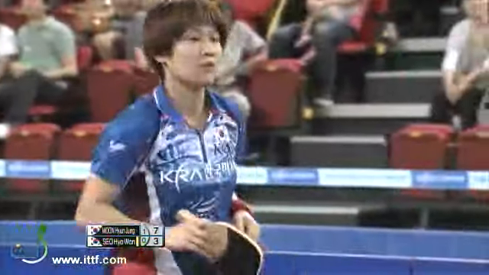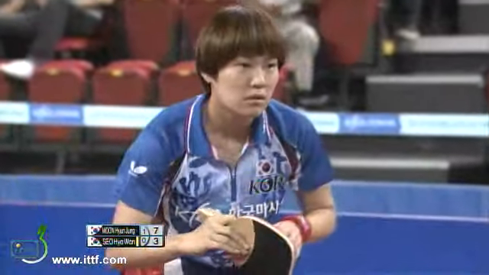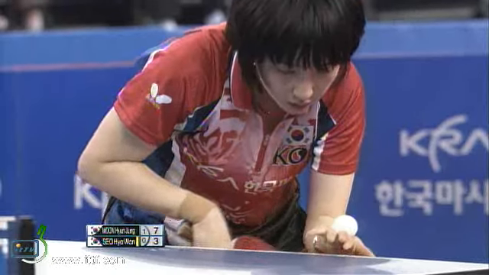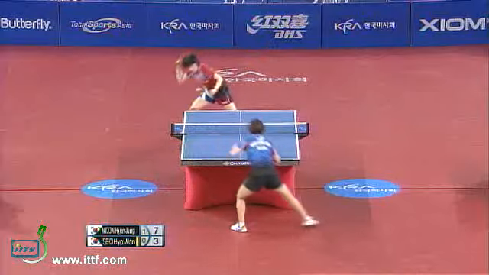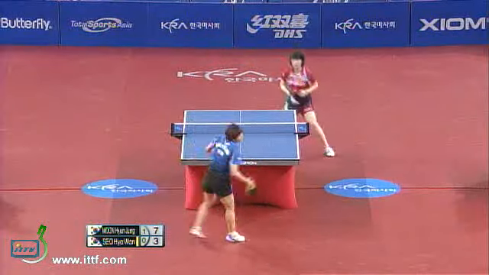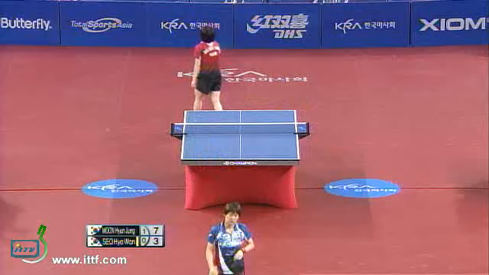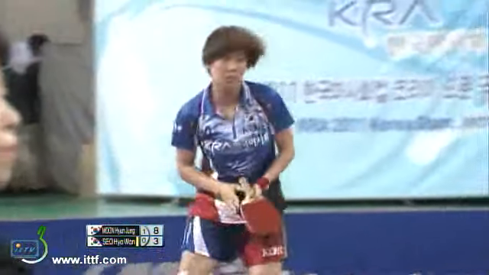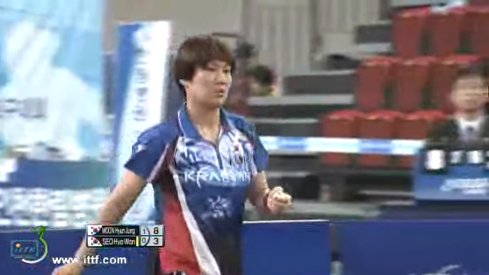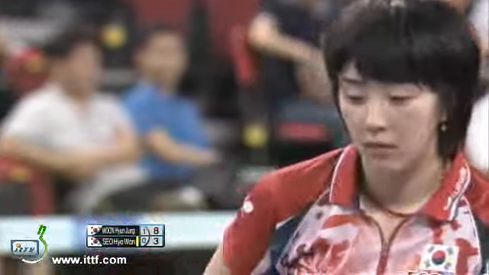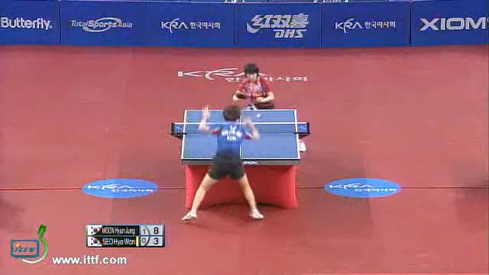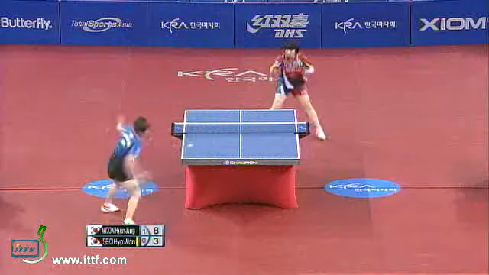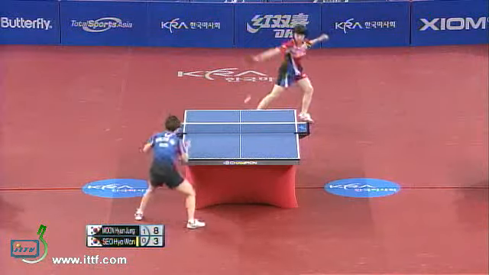It's like being hit on the head time and time again. Eventually it hurts. It doesn't matter what she's throwing up at the moment. Seo Hyo is struggling. Even when she comes up with a topspin rather than a chop defensive shot, it's still being controlled by Hyun Jung, and she's absolutely, well, control is the right word, I think, isn't it? She's bossing it.